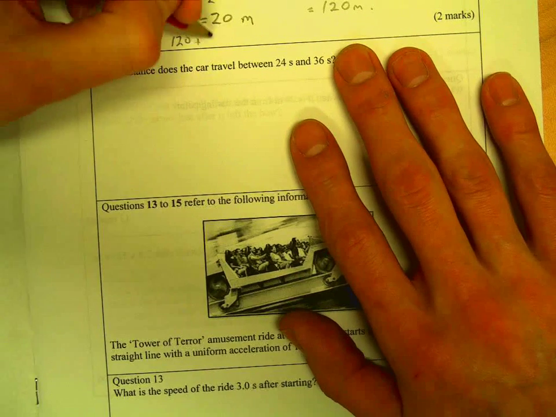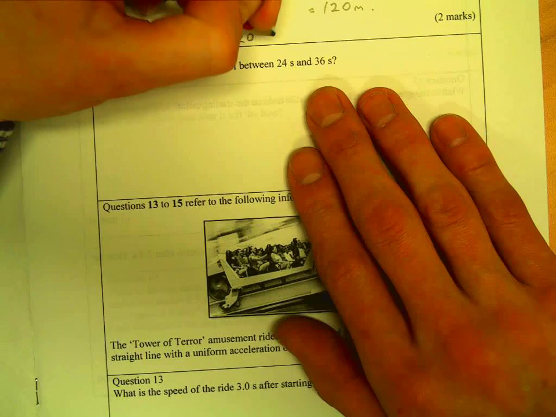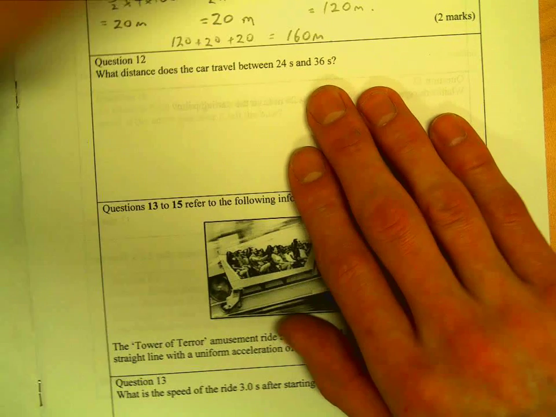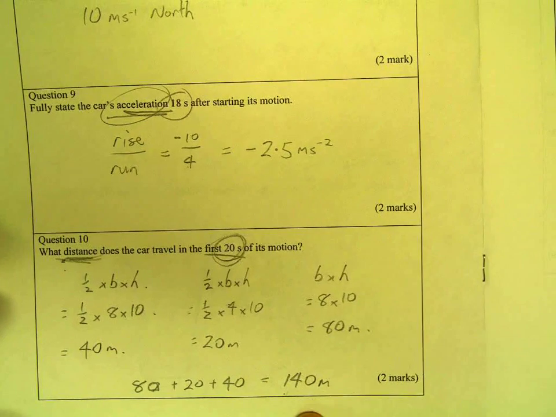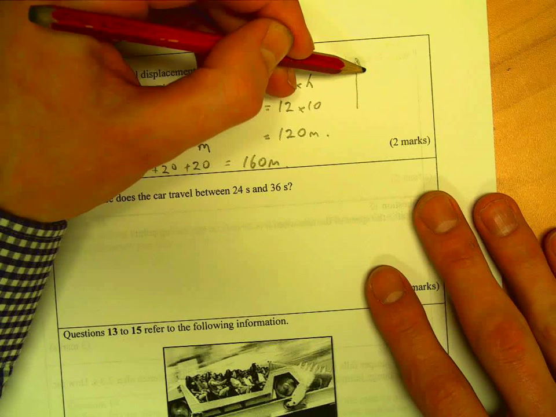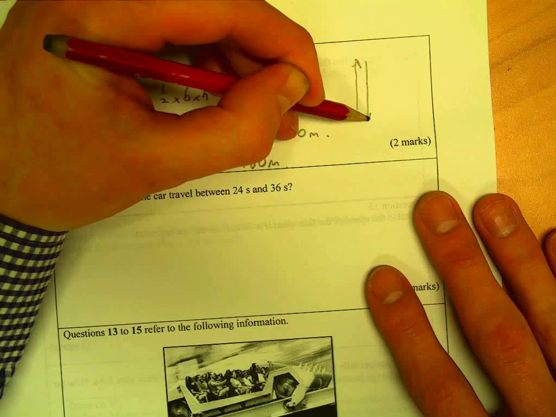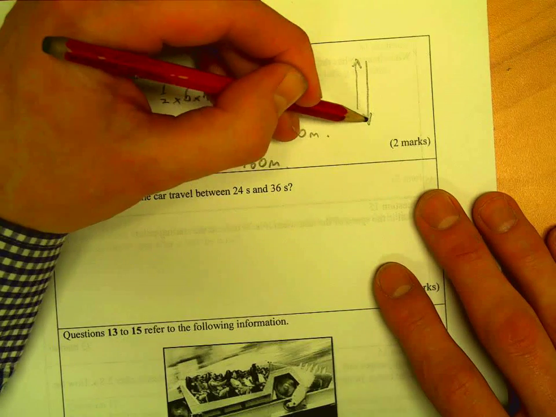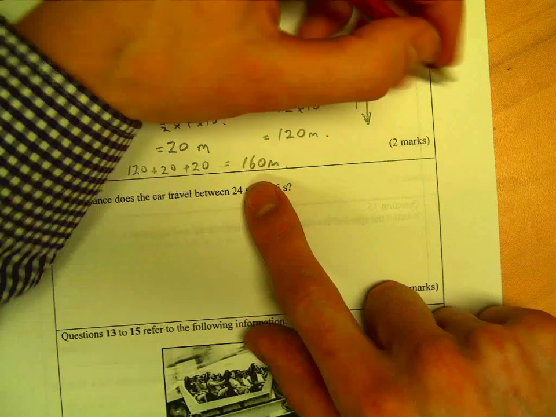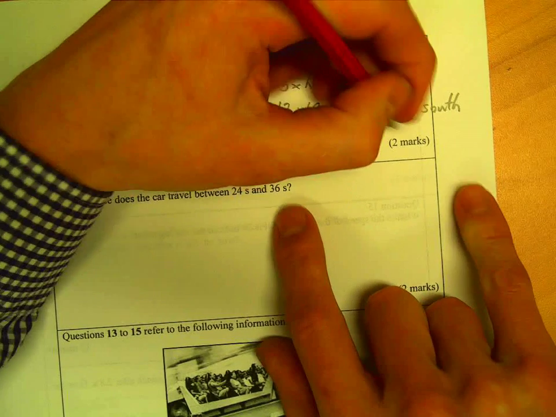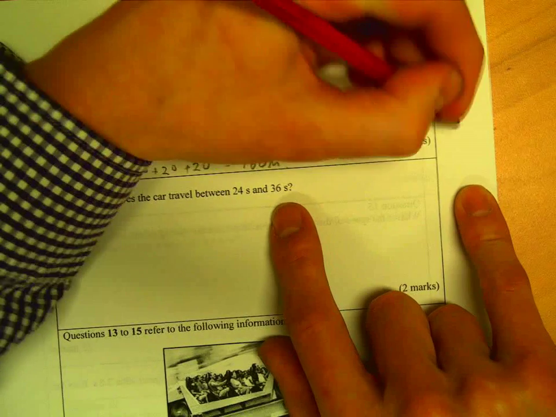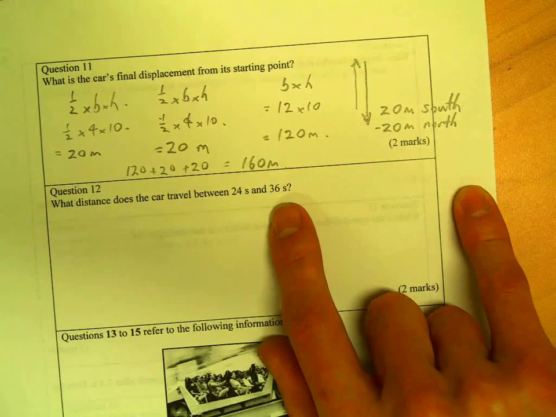Adding them up together, we've got 120 plus 20, that's 140 plus 20 equals 160 metres. So we know from our previous question that it travelled 140 metres north, and then it's turned around and it's travelled 160 metres south, so that little bit further there. So the difference is 20 metres south. Alternatively, if you had minus 20 metres north, I would have been happy with that as well.